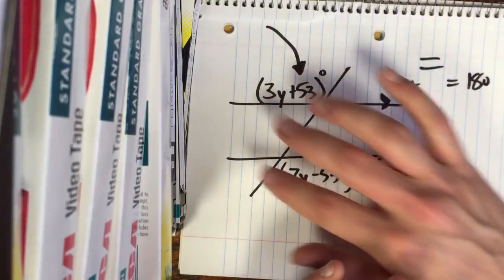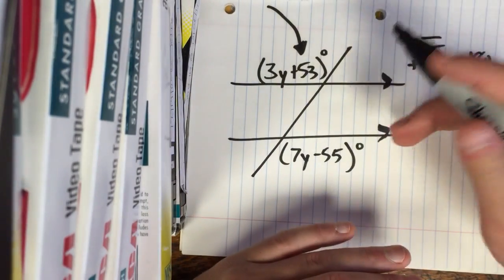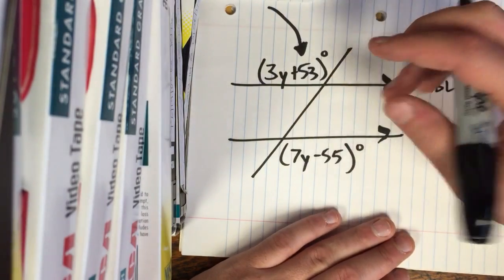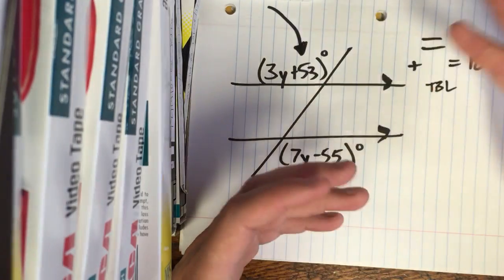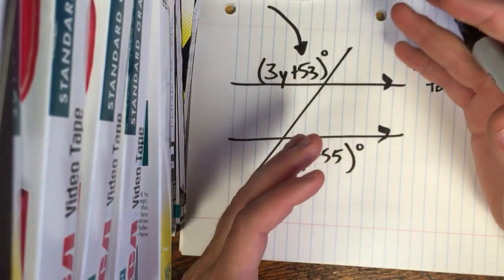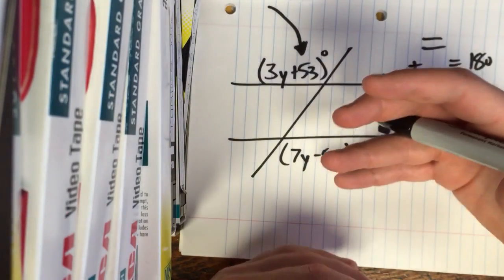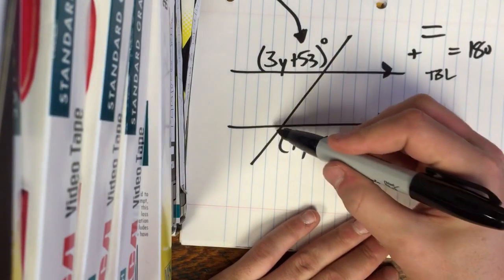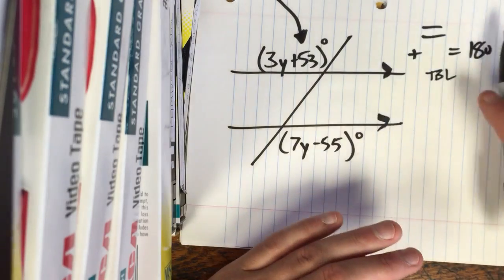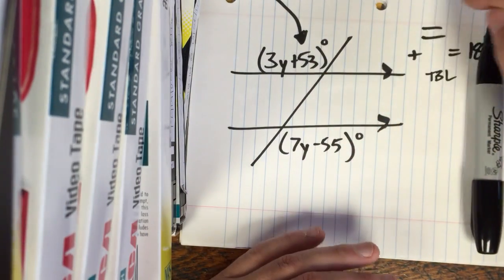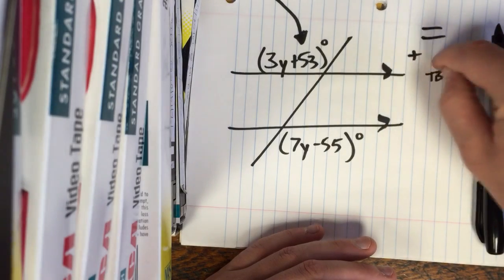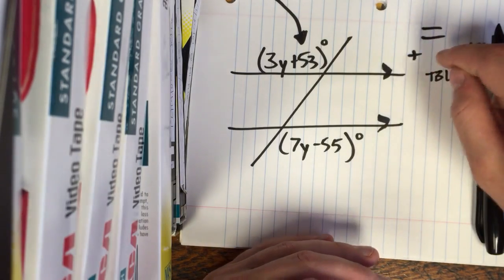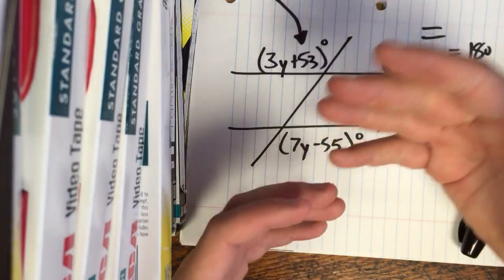On most parallel lines cut by a transversal, the easiest way is just to use what I call TBL: tell by looking. You just look at it. If one of them is greater than 90 degrees, which, unless they're right angles, one of them will be, then one will be less than 90 degrees, which means one will be acute and one will be obtuse. This is greater than 90, it's obtuse. This is greater than 90, it's obtuse. If they're both obtuse, that means they are equal, because you can't have 2 angles that are greater than 90 that add up to 180. It's the same thing with acute. You cannot have 2 angles that are less than 90 add up to 180. So that's the easiest way to do it.